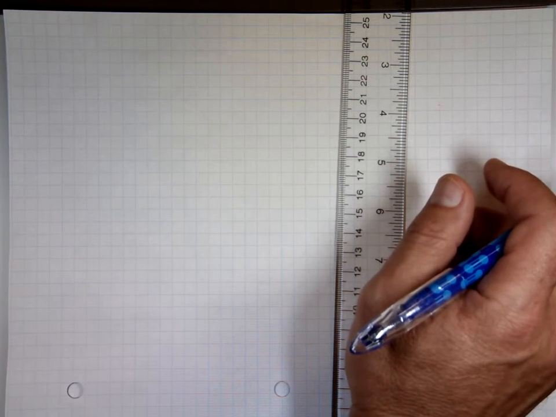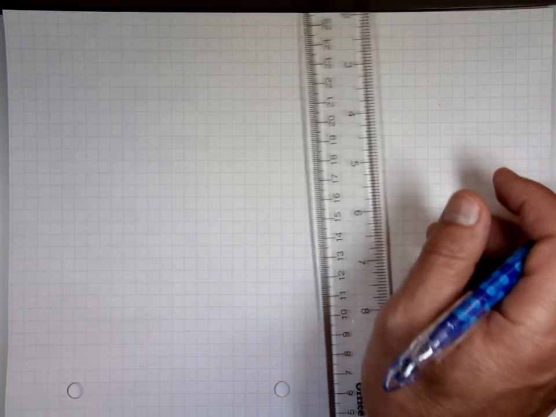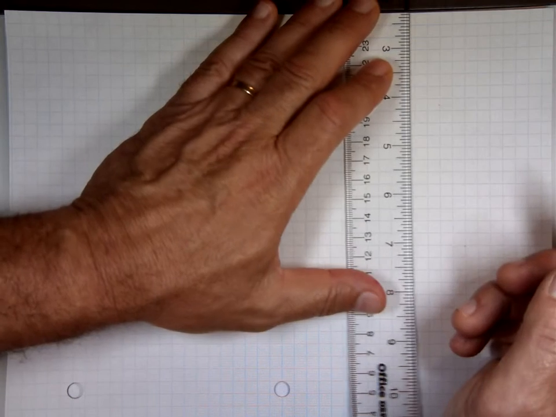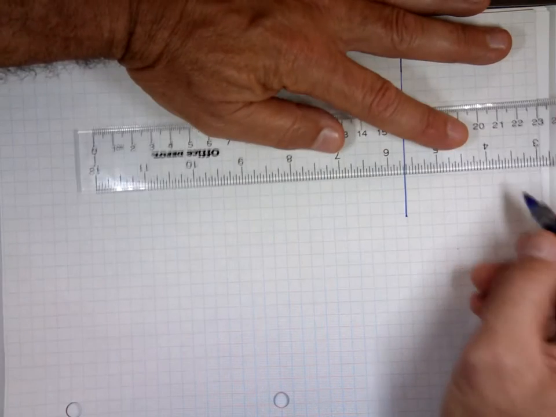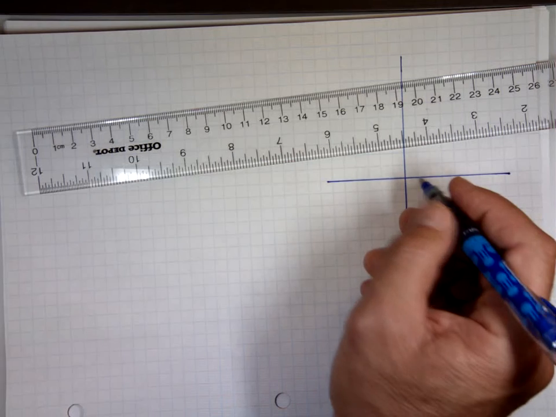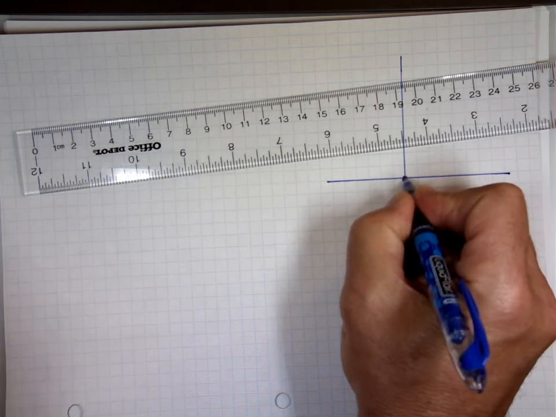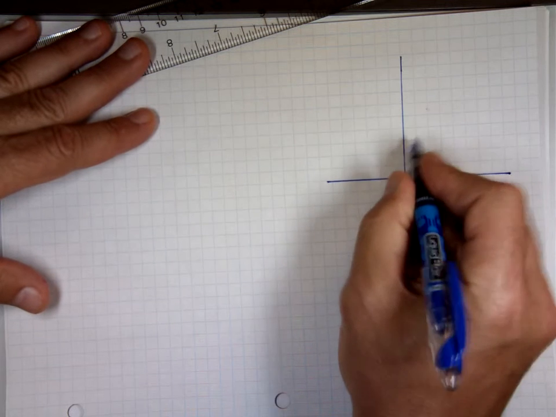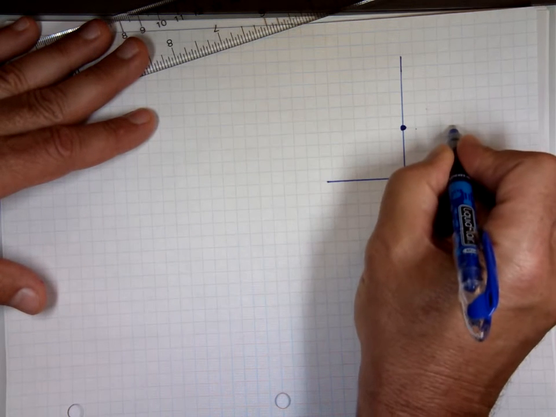Yep. We have a square. I'm going to put 1 charge right here. 1, 2, 3, 4. Put another charge here. Put 1 here. And no charge down here.